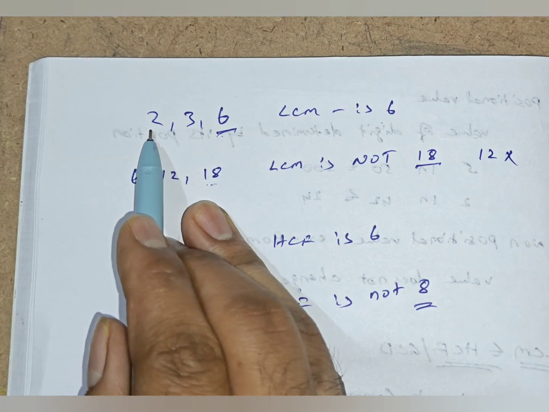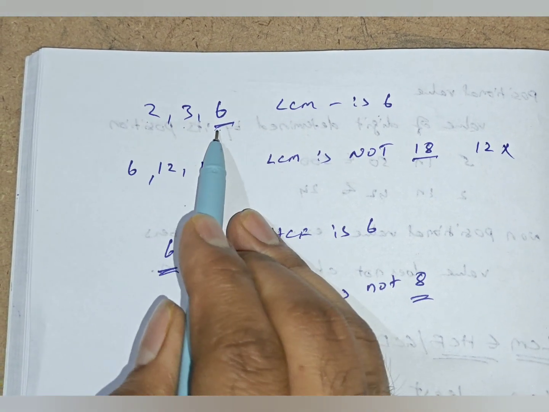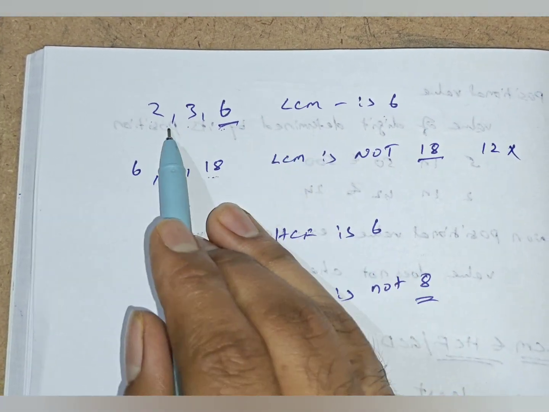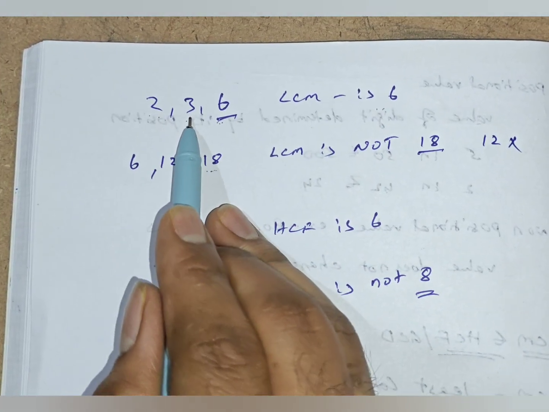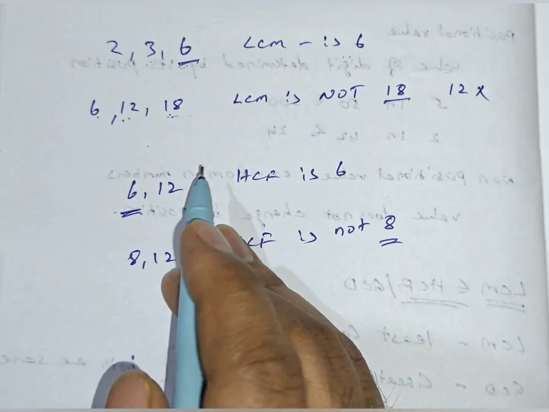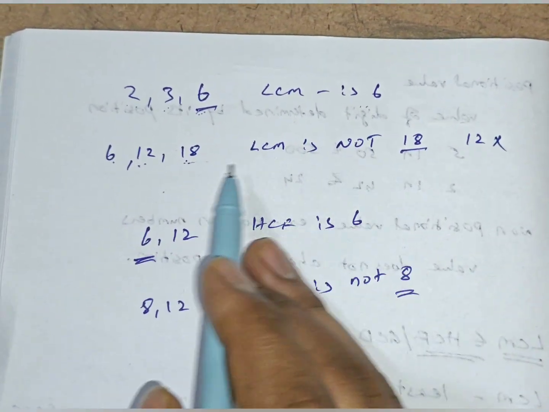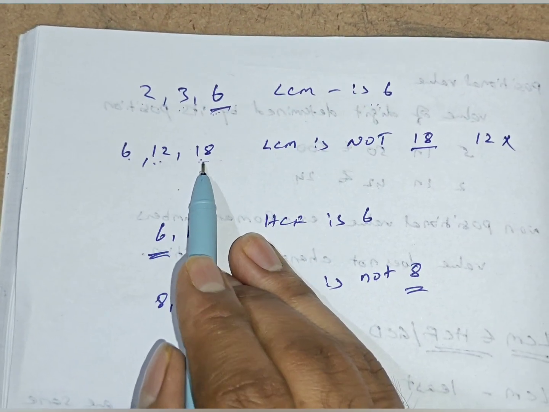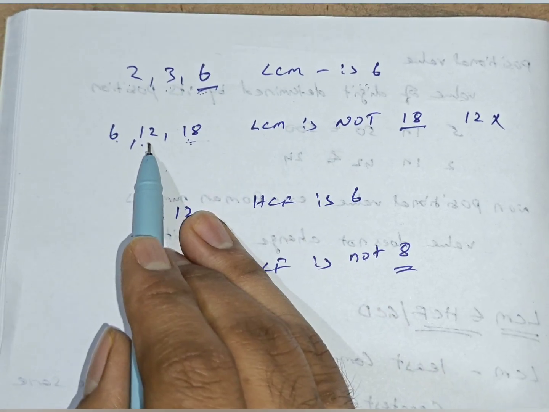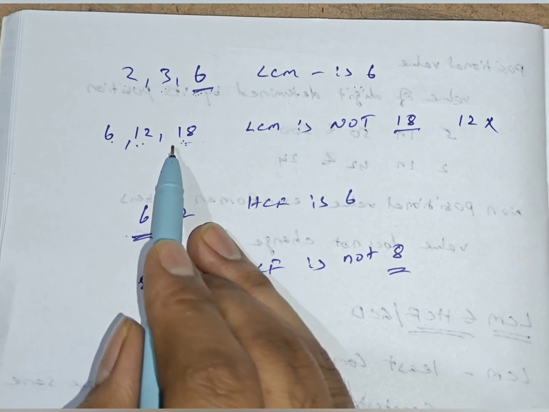Let us take the first set of numbers 2, 3 and 6. The LCM of these three numbers is 6. Like 6 is the common multiple for 2, 3 and 6 also. And the next set 6, 12 and 18. Here 18 is not the least common multiple because 12 cannot divide 18 with the remainder 0.